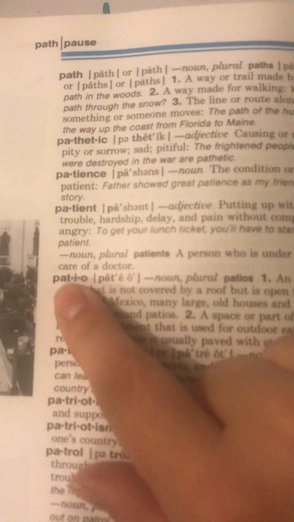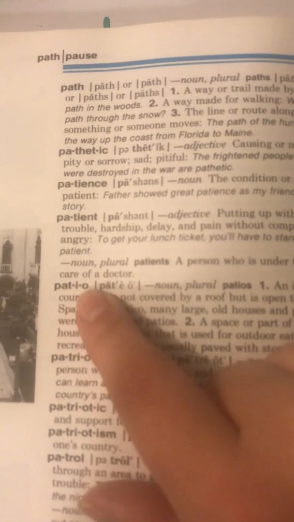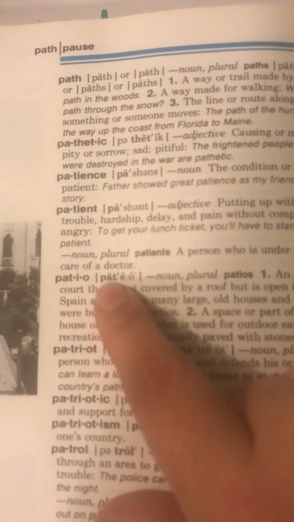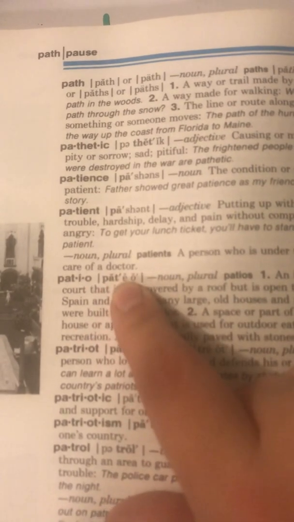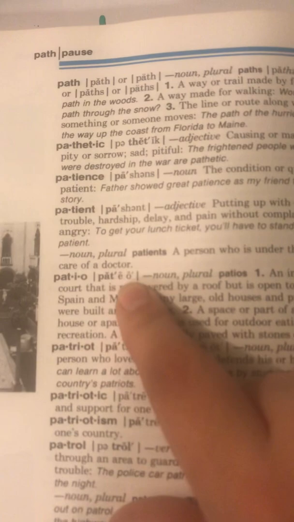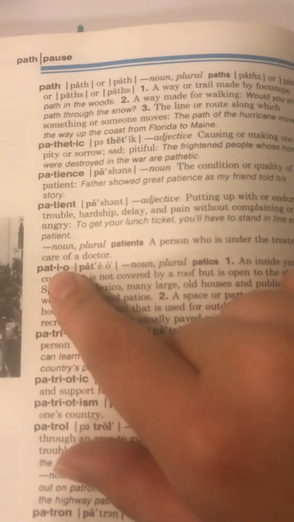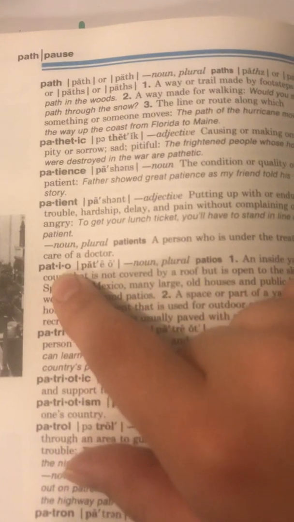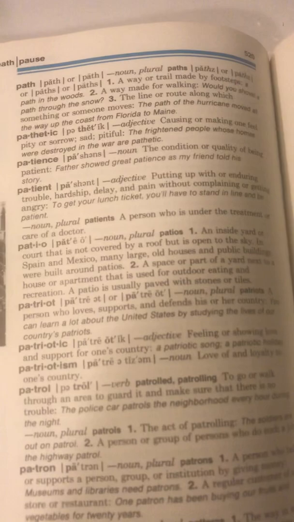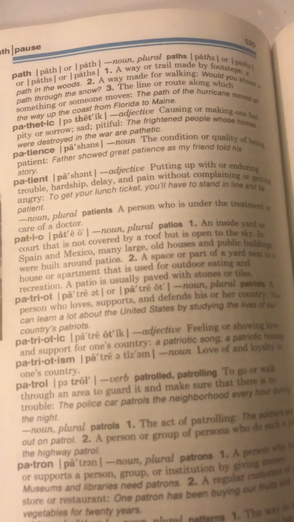For example, this word here doesn't quite follow phonics rules. So if we look at how it's pronounced, we have pat-e-o. Patio. Some of you may have a patio in your backyard, maybe coming off of a deck or something like that. Another thing that it will tell you is the definition. You'll get to see what the word means.